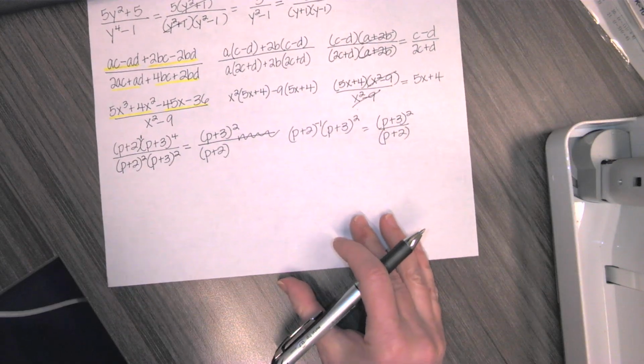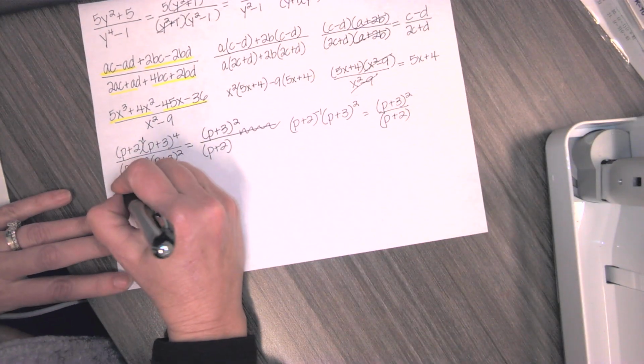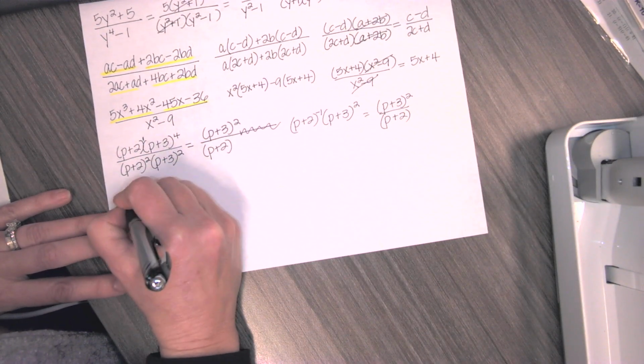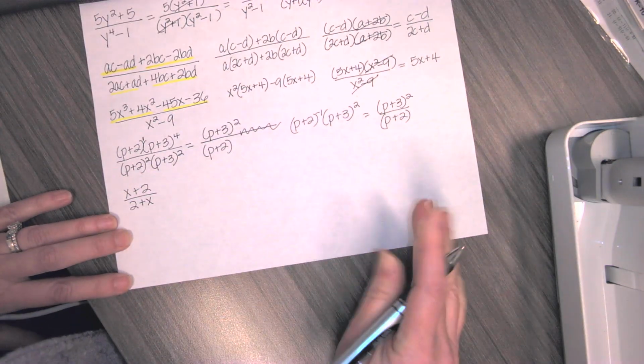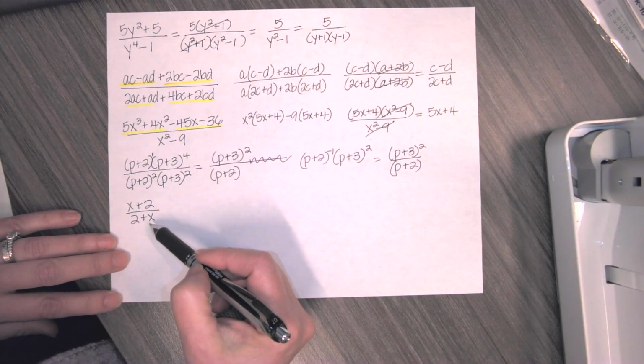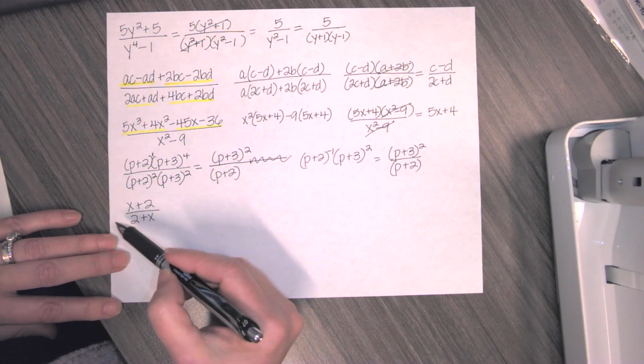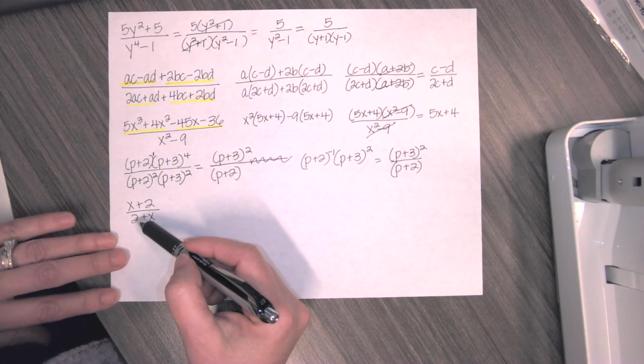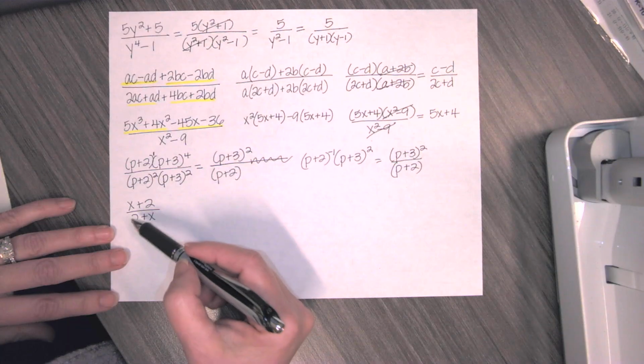Now, let's look at this. X plus 2 over 2 plus x. Now, I know those are in different order. Are those the same? And if you're not sure, think about regular numbers because you're more familiar with regular numbers.